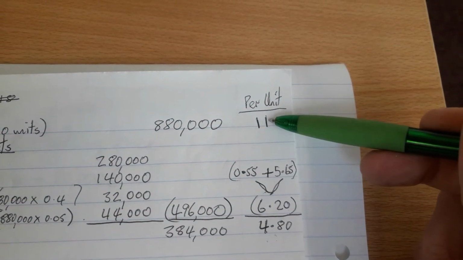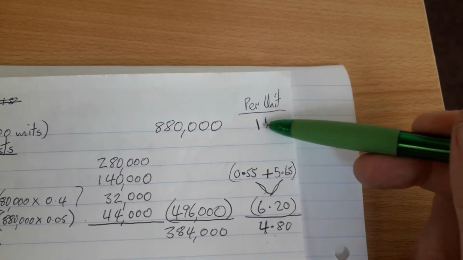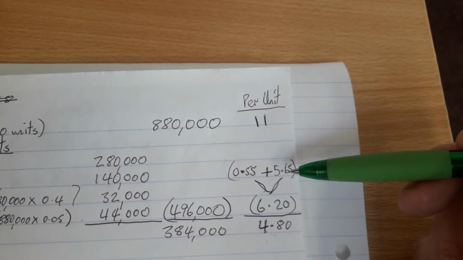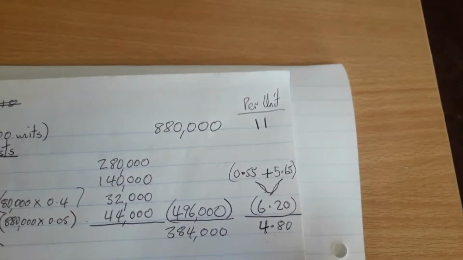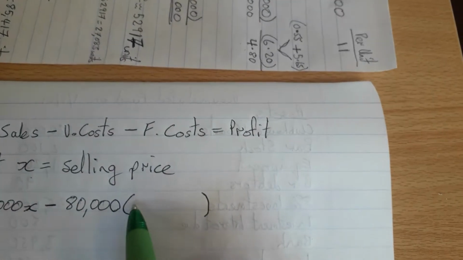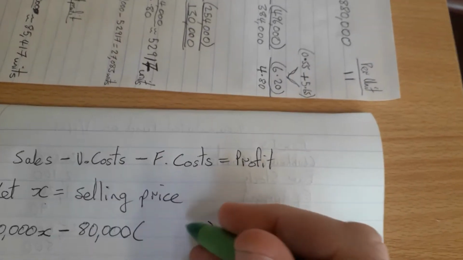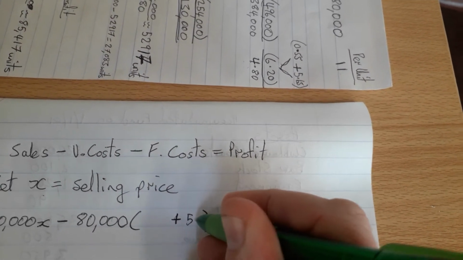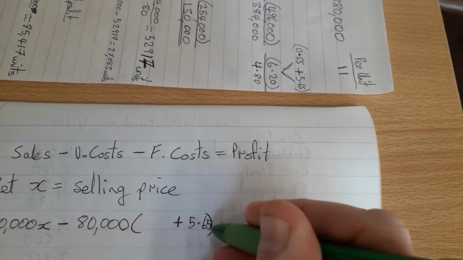For one unit, the sales would be €11. So 5% of €11 is 55 cents plus 5.65. So in this example, again, my total variable cost per unit, if we write it in two parts, is going to be something plus 5.65, because that's not going to change.